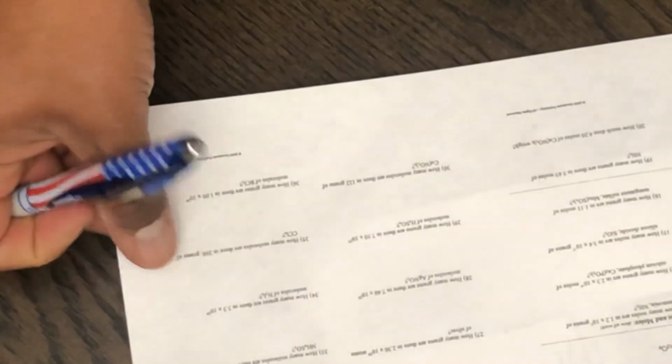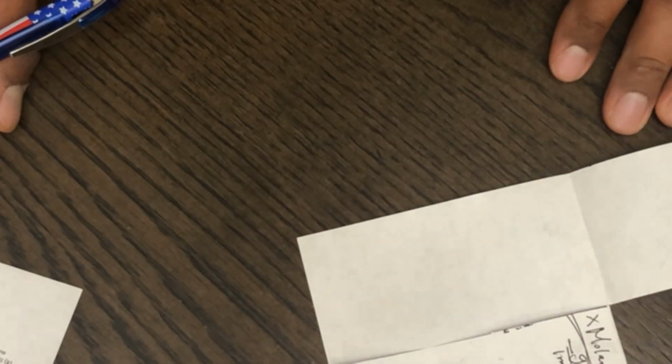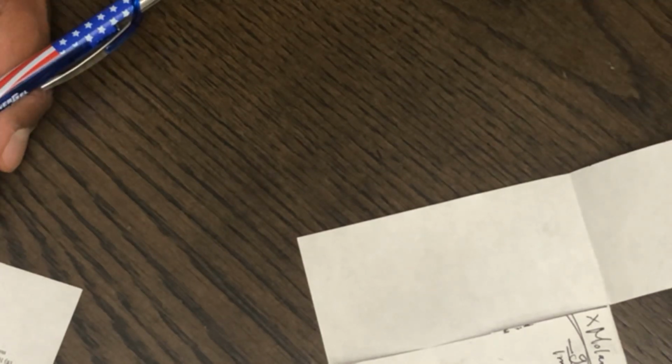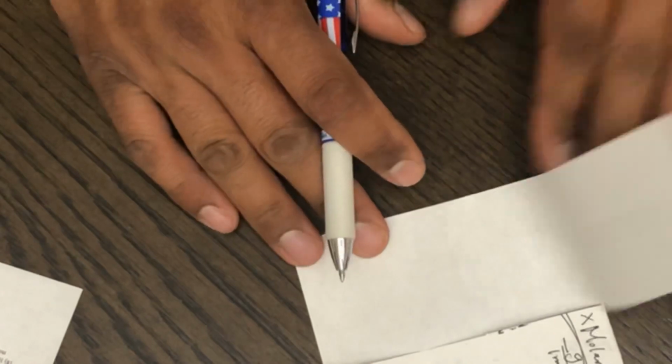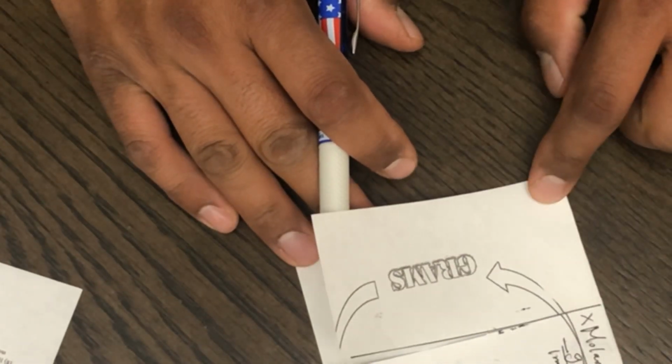Okay, so the first example I'm going to show you is going to be on the worksheet that you picked up today. So I'm just going to go ahead and use it already. As we can see here, for number 19, we're going to go from moles to grams.